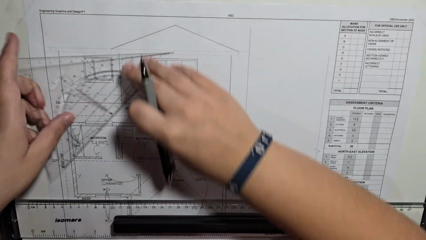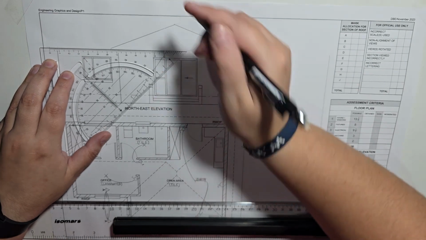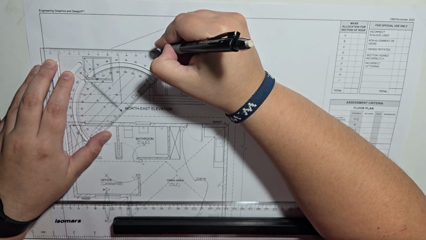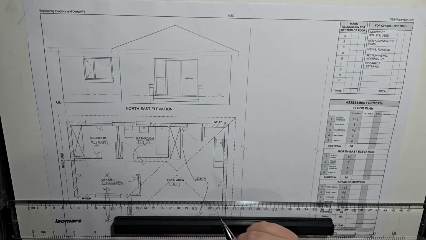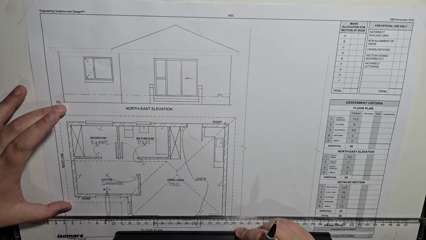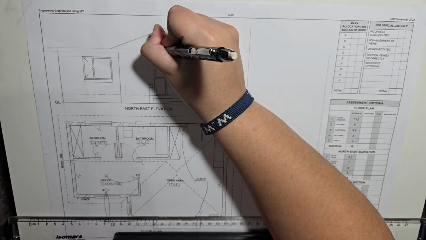So we measure 111. There we go. And that is my overhang for this side. I'm going to make a mark so you guys can see nicely where it is.